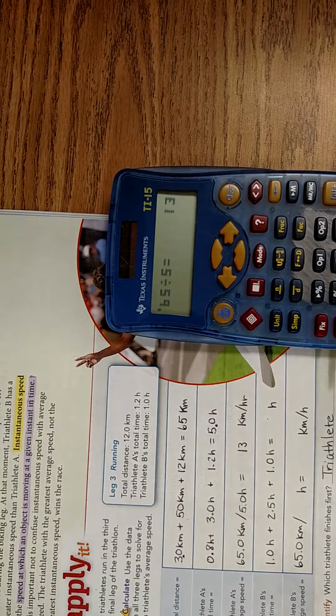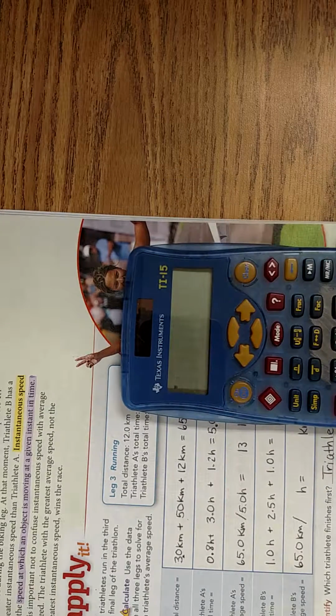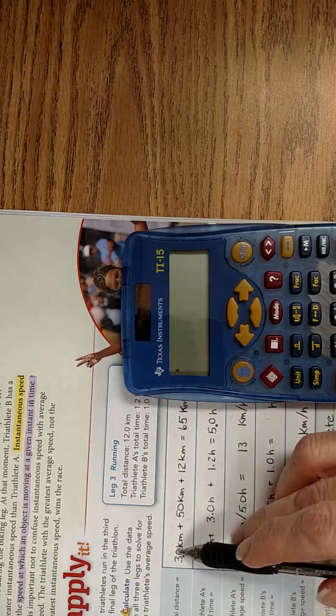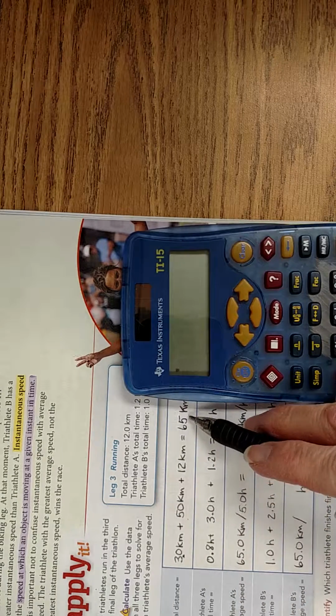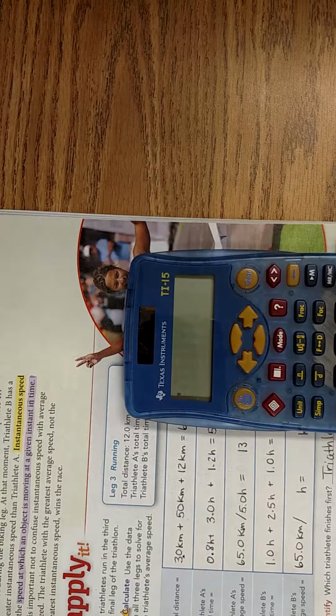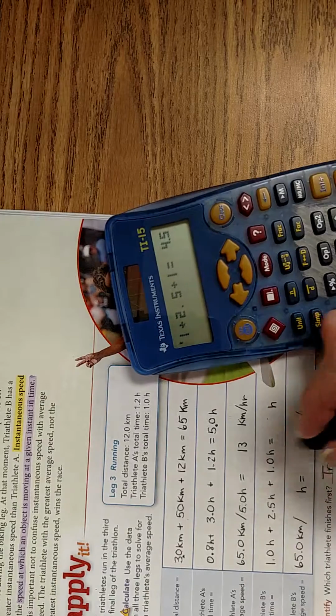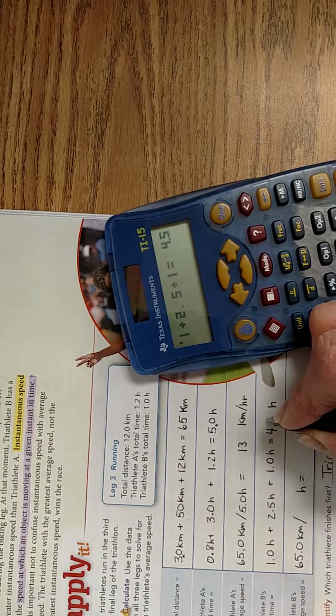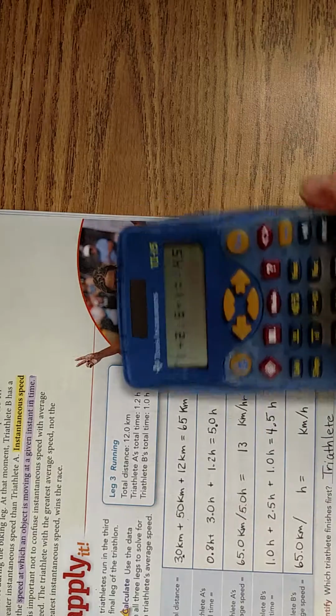Let's figure triathlete B. The distance is going to be the same, 65 kilometers. So we put the distance, and now we figure out time. 1 hour plus 2.5 hours plus 1 hour equals 4.5 hours.